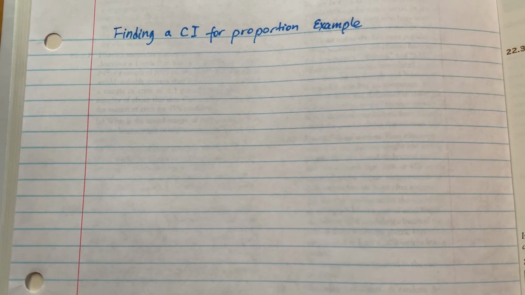Let's work through an example. I actually took an example here from a little bit different book than our book. Sorry, I didn't like the one in the book. So this is a little different. We're working through an example for finding a confidence interval for a proportion.